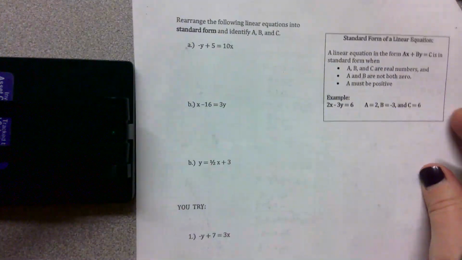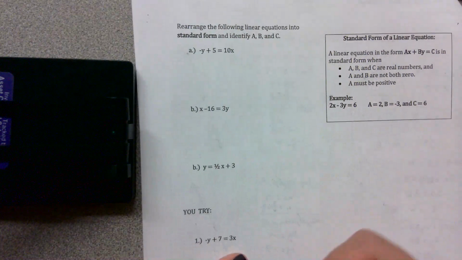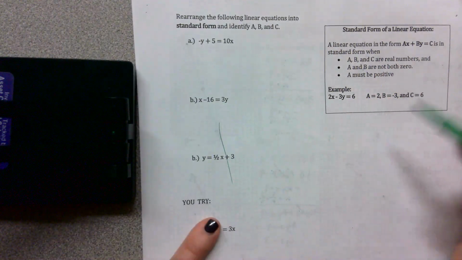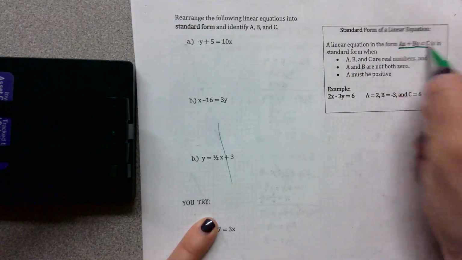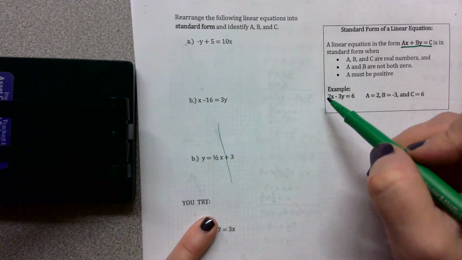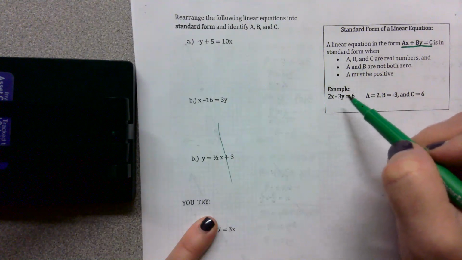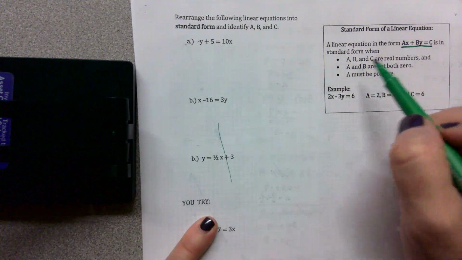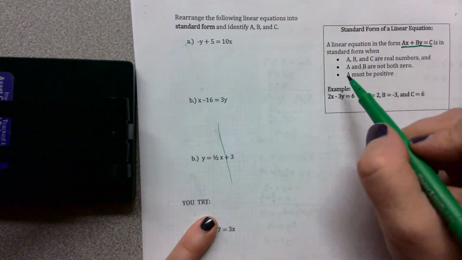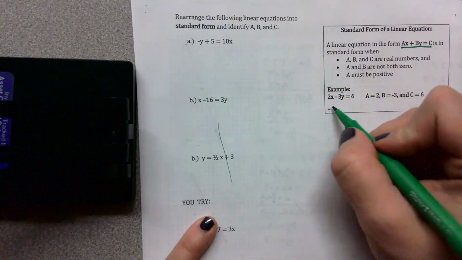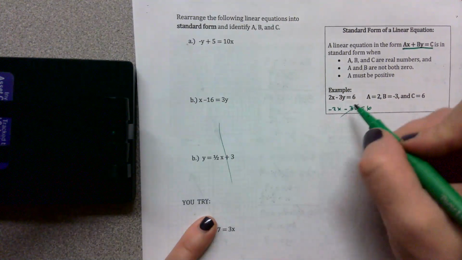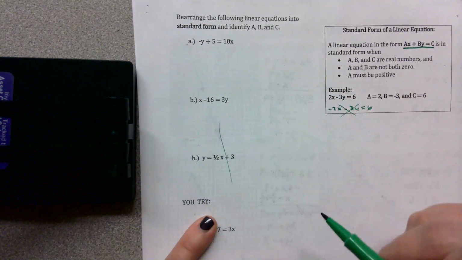All right, here, we need to write these equations in standard form. So all these are linear equations, but we need them in the form ax plus by equals c. That is standard form. That's the form we've been working with. A is 2, b is negative 3, and c is 6. We have to make sure they're all real numbers, that a and b are not both 0, and a must be positive. So if this was like negative 2x minus 3x equals 6, no, that wouldn't work. This has to be positive.